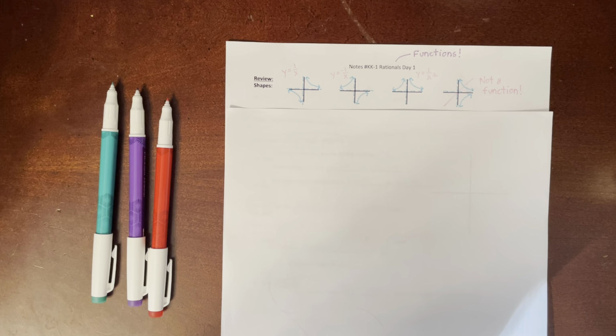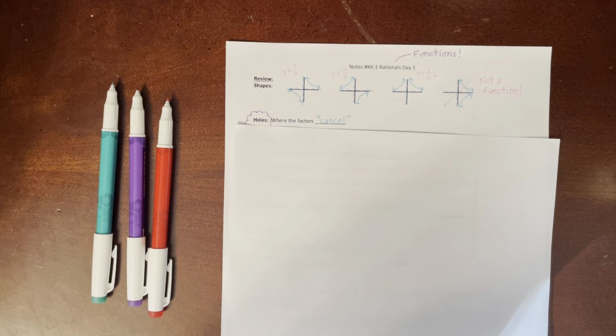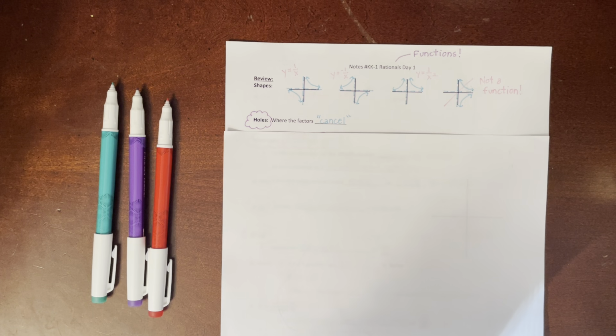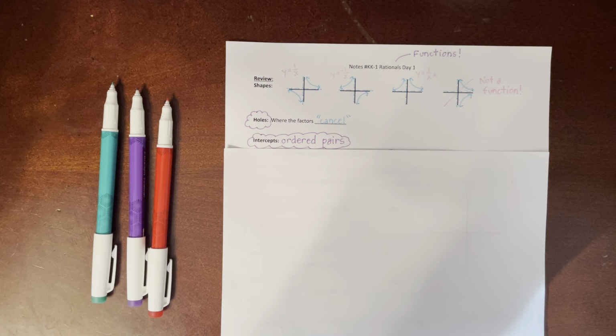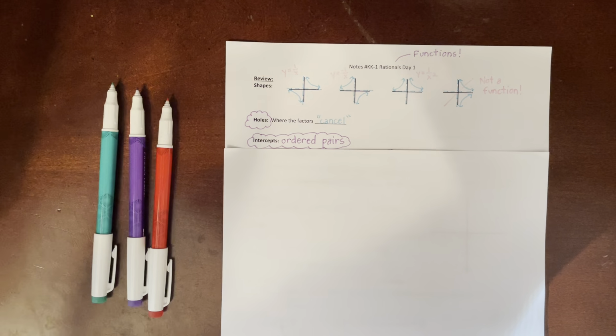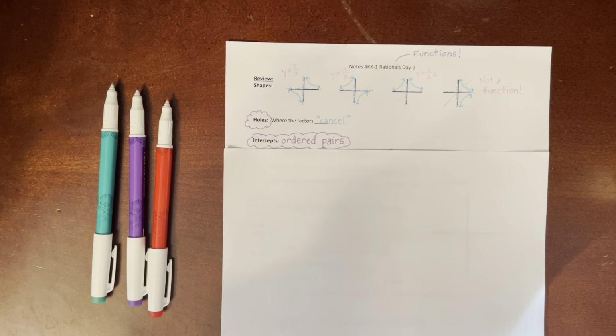Alrighty, so for sake of time, I've already filled this in. So holes are where factors cancel. I don't really like that word, but I think in this case cancel is probably better than simplify. So holes is where factors cancel. Intercepts are going to be written as ordered pairs. We're going to be finding both x and y intercepts today.